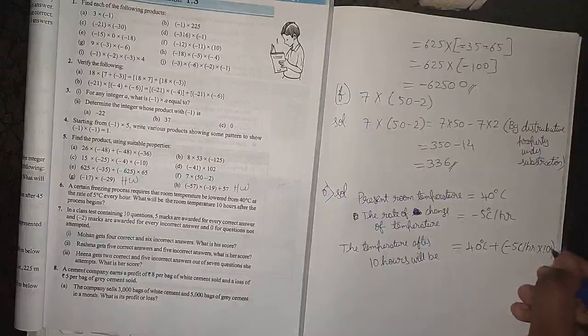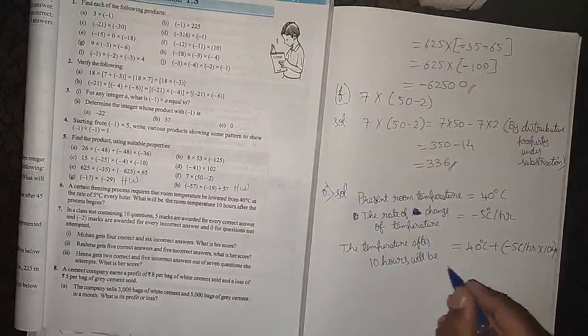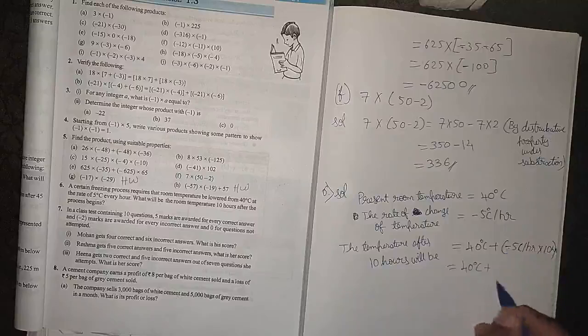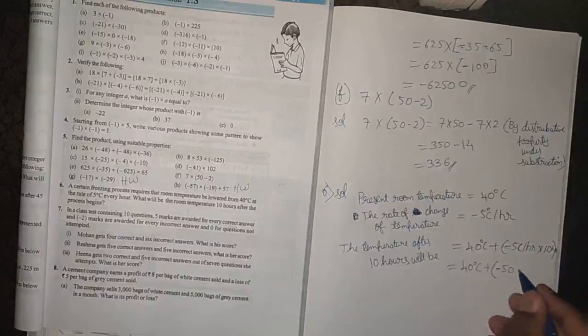So 10 hours. Okay. So 40 degrees Celsius, right as it is. See here, -5 into 10 is -50. Hour will get cancelled, only degrees Celsius will remain.